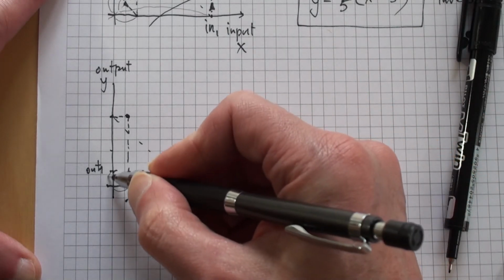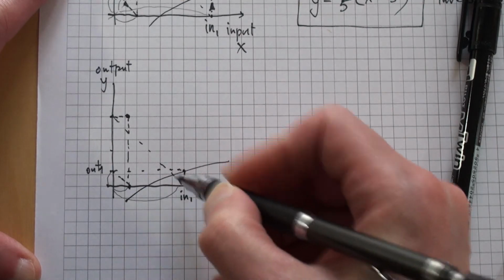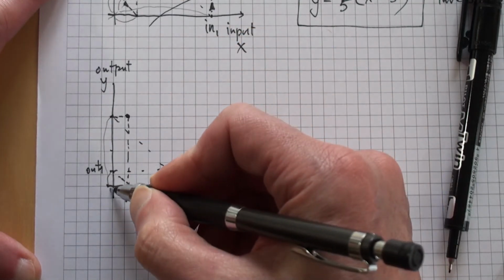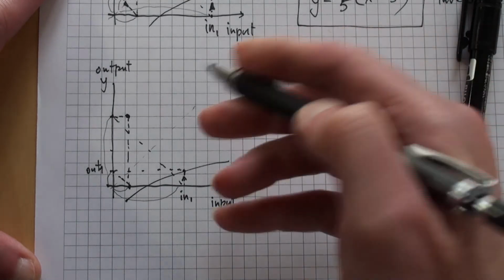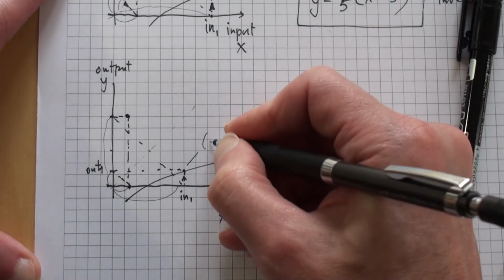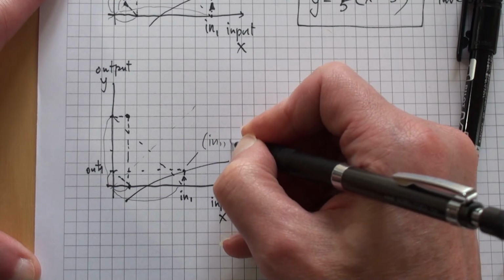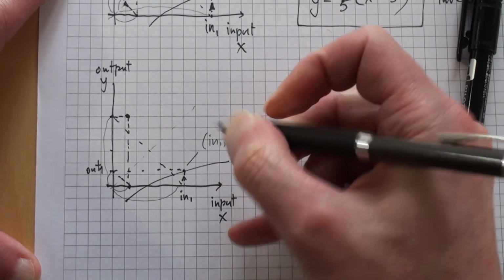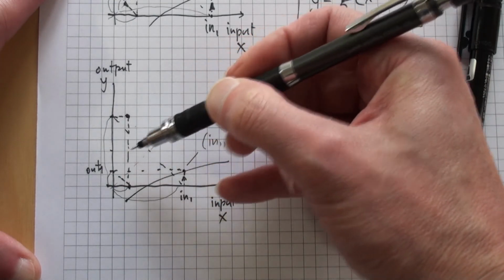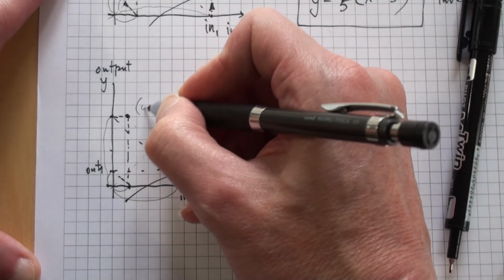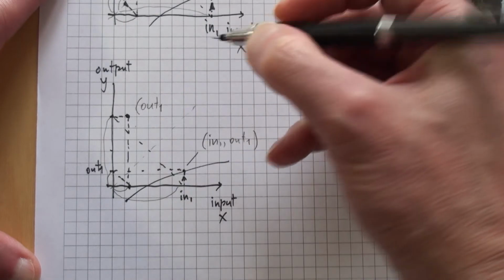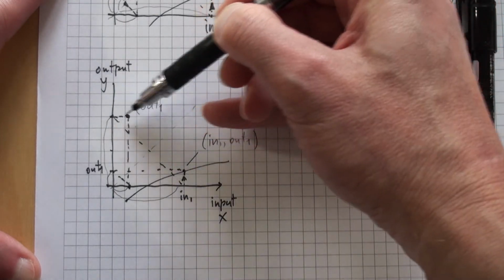This length is the same as this length. This length is the same as this length. So there is a symmetry. The coordinates of this point are in 1, out 1. Because of the way I drew it, I copied out 1 here as the x-coordinate. I copied this number there as the y-coordinate.